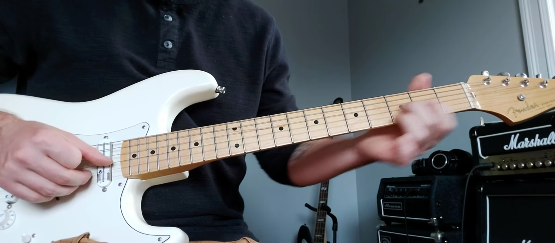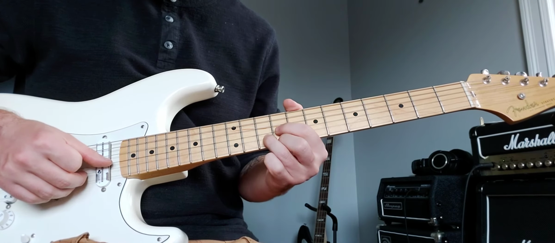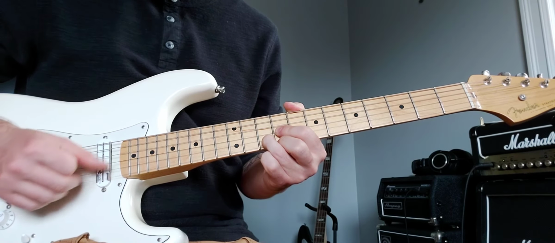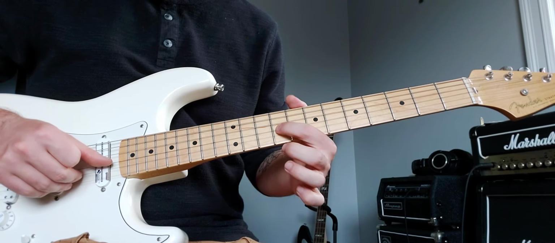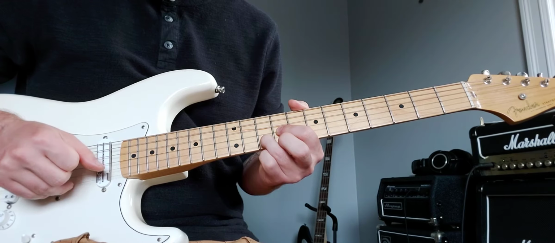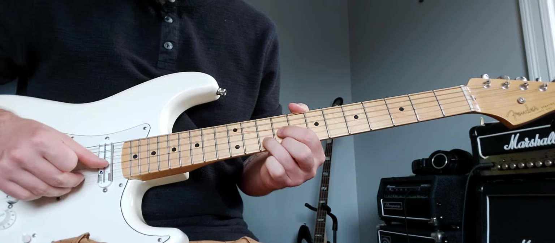That's the first inversion, and now I'm going to go to the second inversion. And that's the 9th fret on the G, 10th fret on the B, 9th fret on the little E.